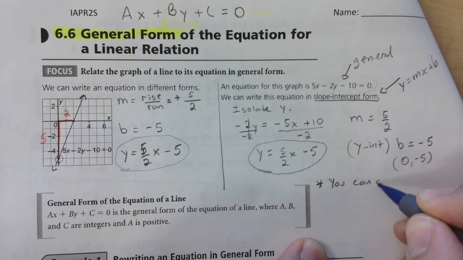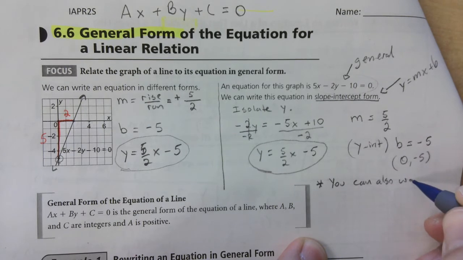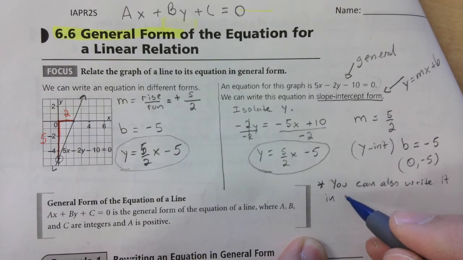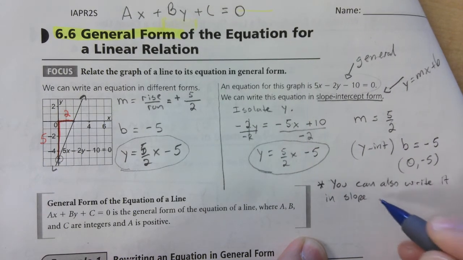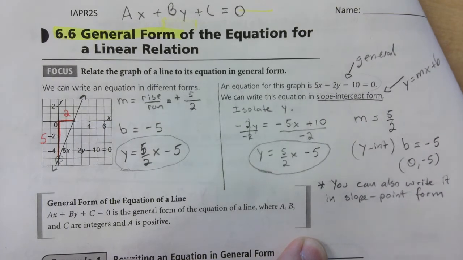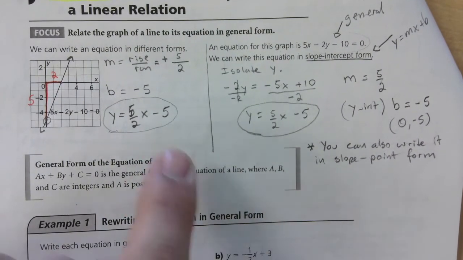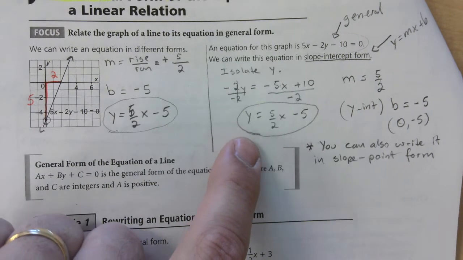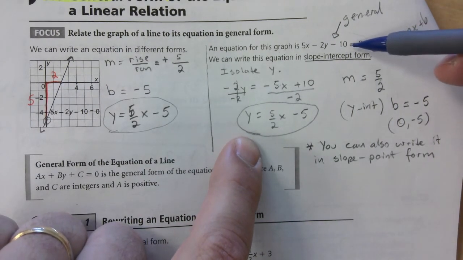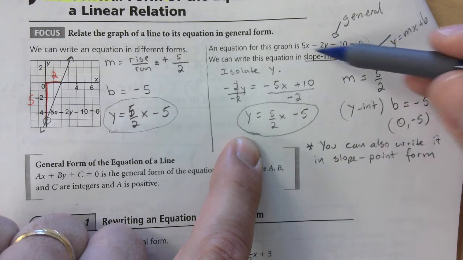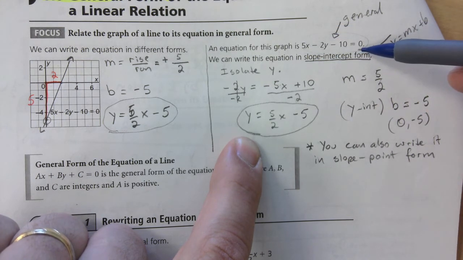You can also write it in slope point form. So we did it this way because we had the graph, but we also just took the general form that we were given and rewrote it. Hey, it's like the same thing. So Mr. Dirksen, was this then talking about the same line? Yep, because you just showed it, right?